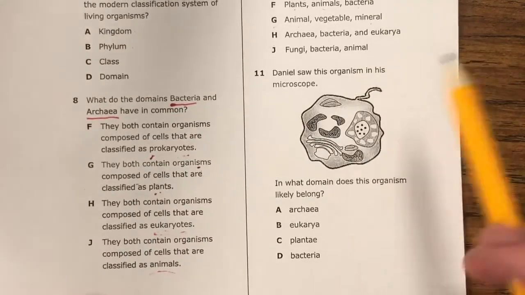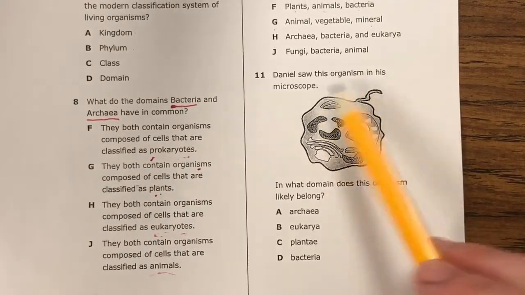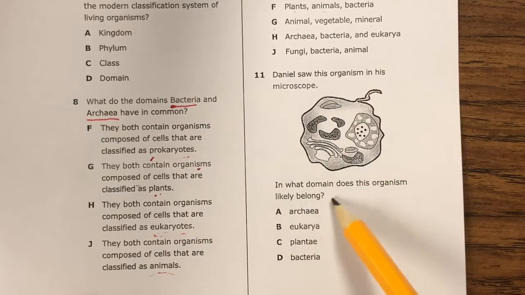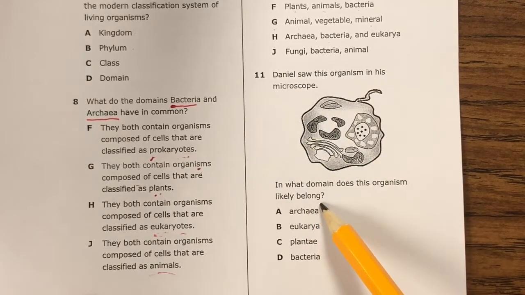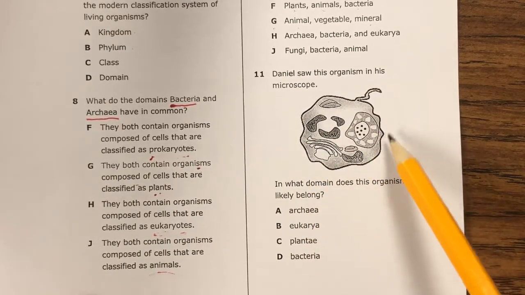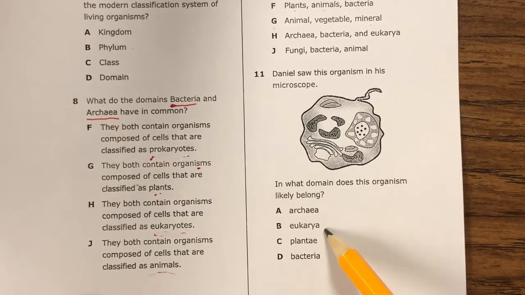Number 11, Daniel saw this organism in his microscope. In what domain does this organism likely belong? So you have this picture. Would it go in domain archaea, domain eukarya, domain plantae, or domain bacteria?